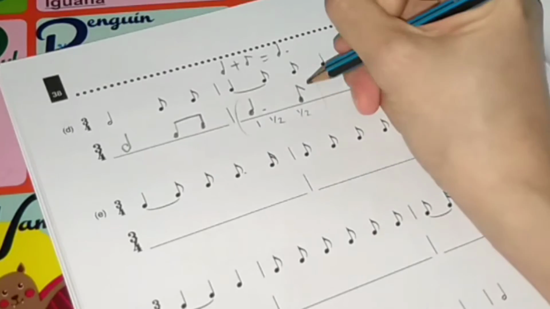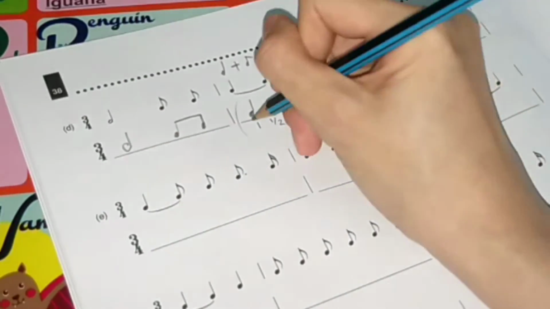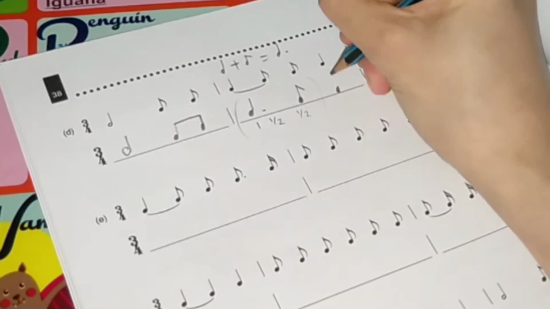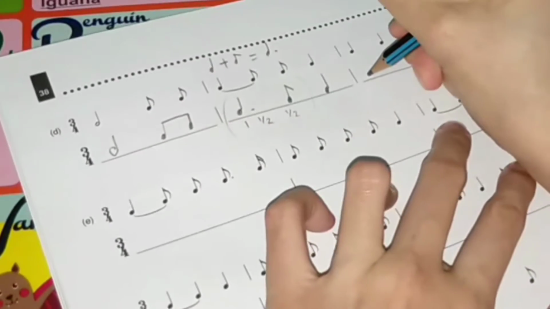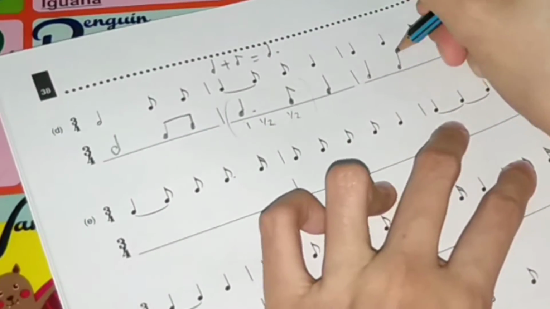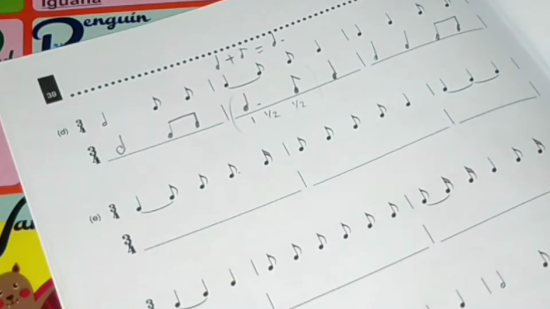Even if you have a quaver here, you still have to split the quaver to join it together with this one. Now crotchet. So these two are already correct, just copy, and 2 quavers, just join them together.